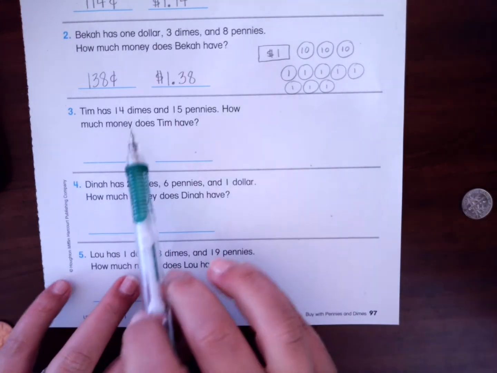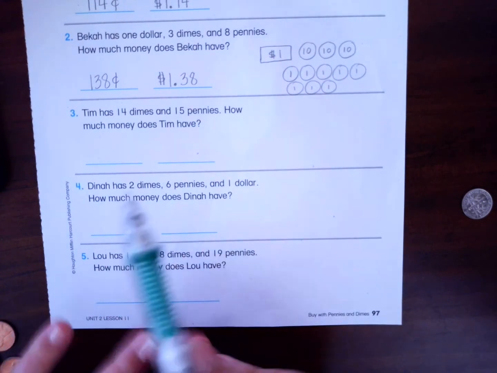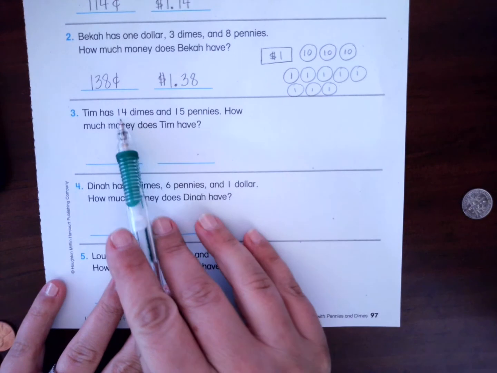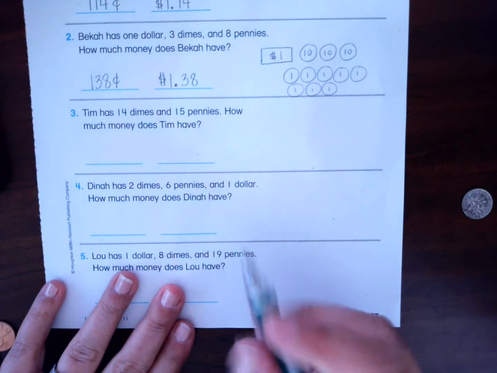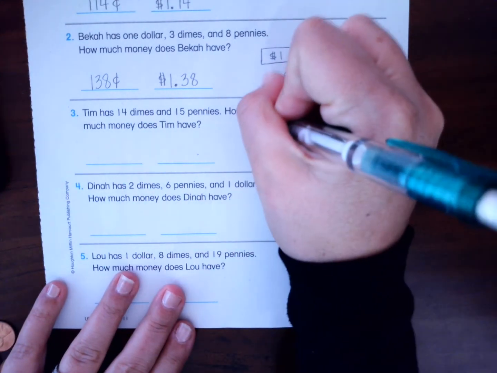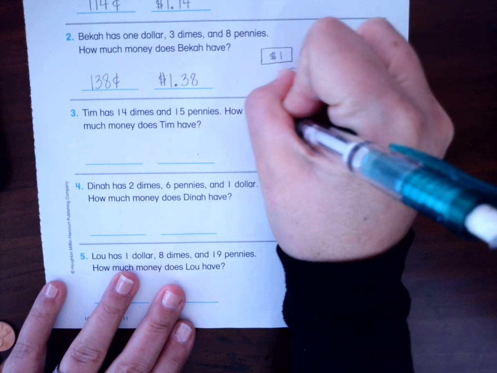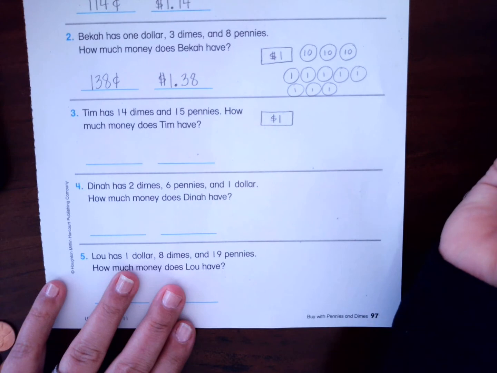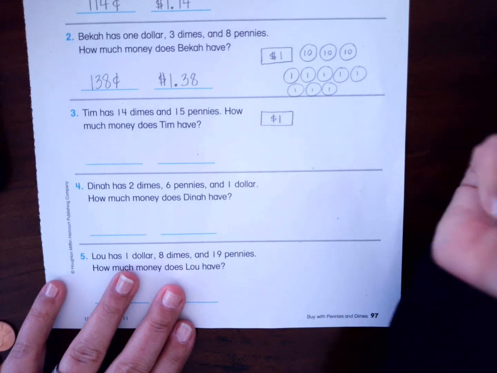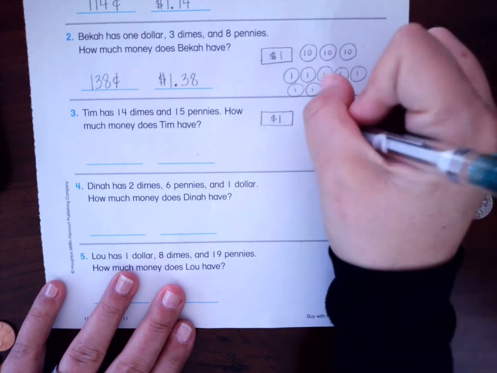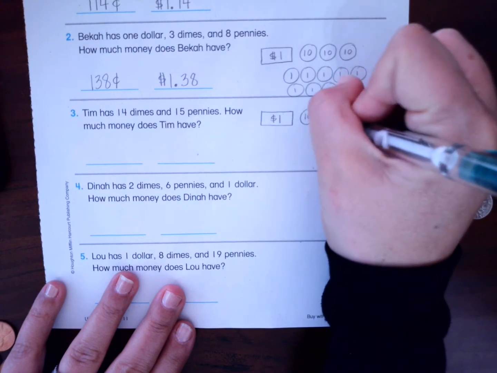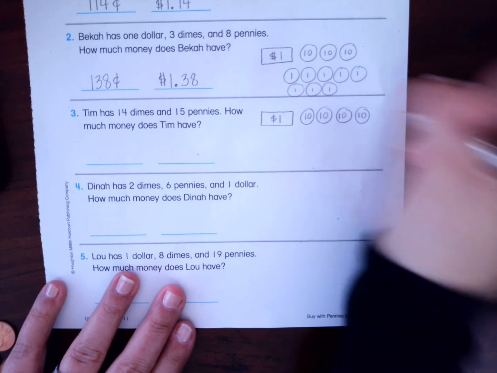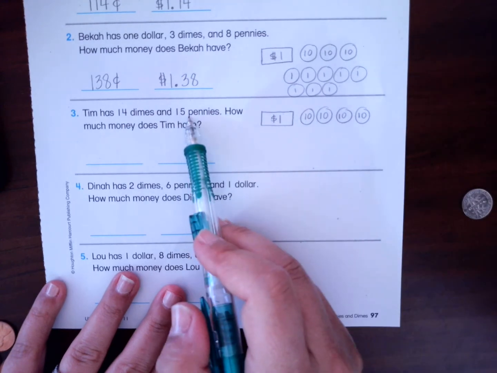Okay, so Tim has 14 dimes and 15 pennies. How much money does Tim have? So I remember that 14 dimes, 10 is equal to $1. So if I have $1, that uses 10 of them, how many leftover dimes do I have? I have 4, right? So 1, 2, 3, 4. Now I have 15 pennies.